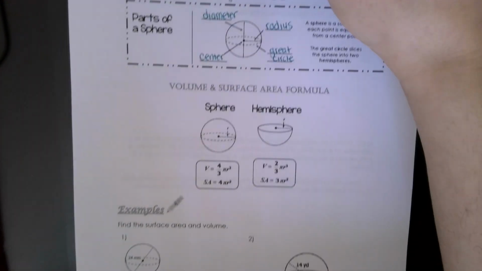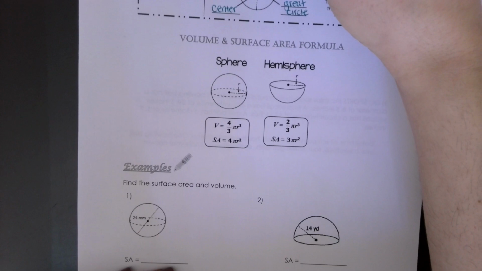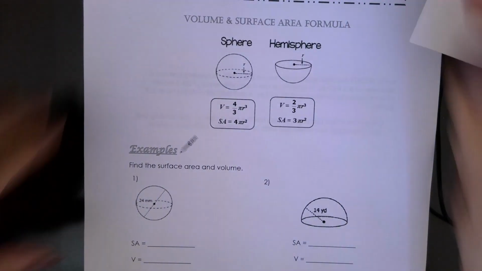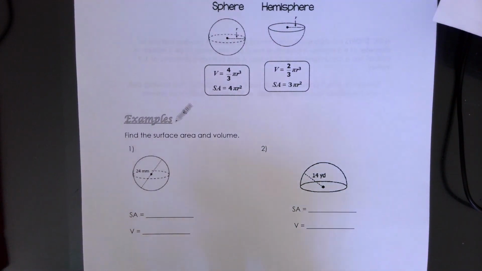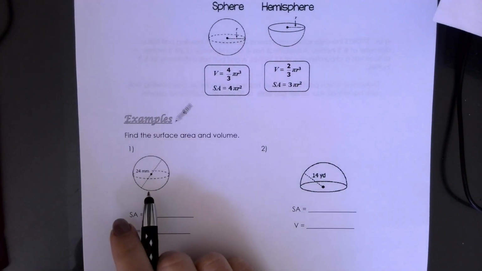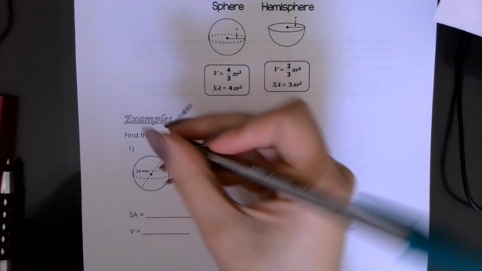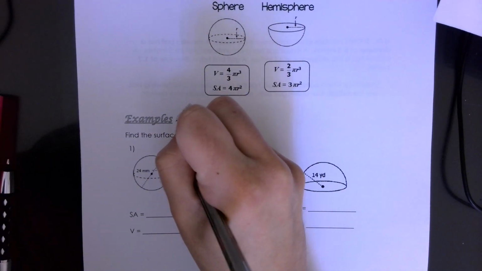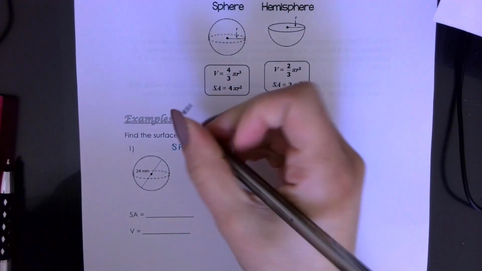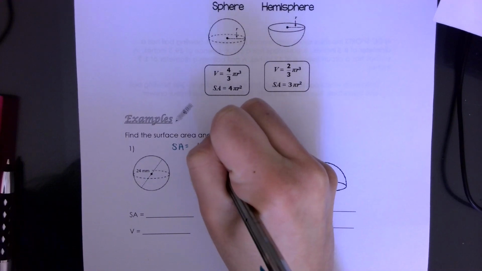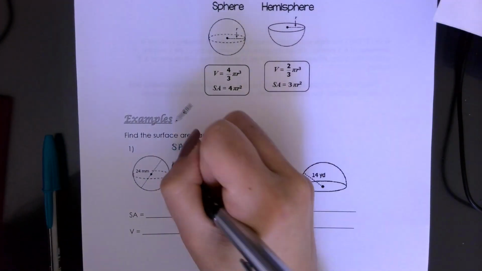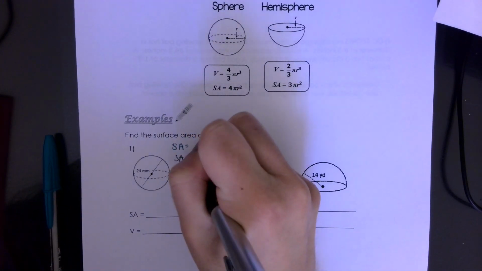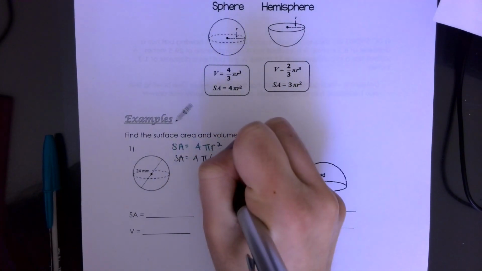We're going to go ahead and just use these formulas. So find the surface area and volume for each one. So first, let's go ahead and write the formula that we need for surface area. So the surface area equals, for the sphere, 4 pi r squared. And now I'll just plug in what we have. 4 pi, and I need a radius.